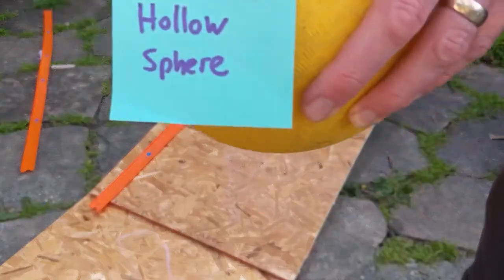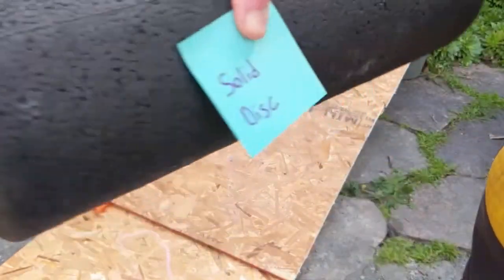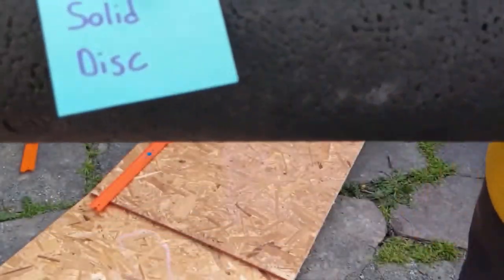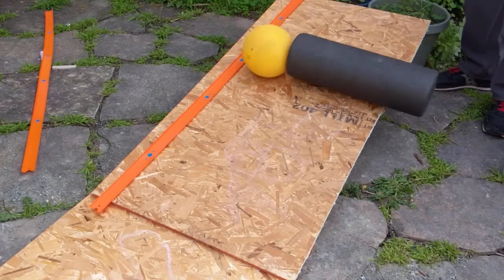All right. Okay. We're going to try the hollow sphere versus the solid disc. Hollow sphere versus solid disc. Ready? 3, 2, 1, go.